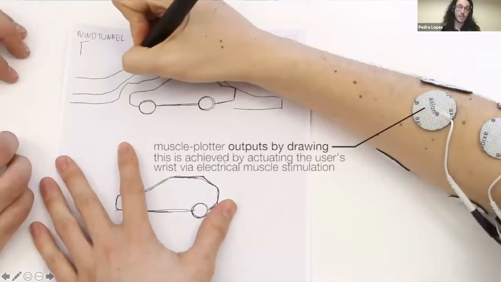If I would ask you to look at Muscle Plotter and identify all the components, you would say the pen, and the computer in the back end that we don't see right now with all its wireless and so on, and the muscle stimulator. And at some point, you would be forced to say, and the user's muscles. Because without the user's muscles, there is no plotting, right? So the user's muscles are an integral part of this device.